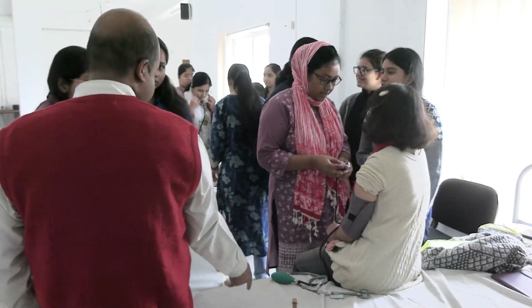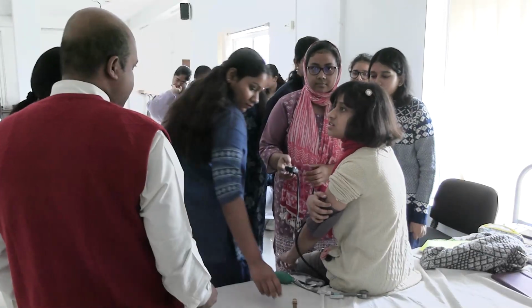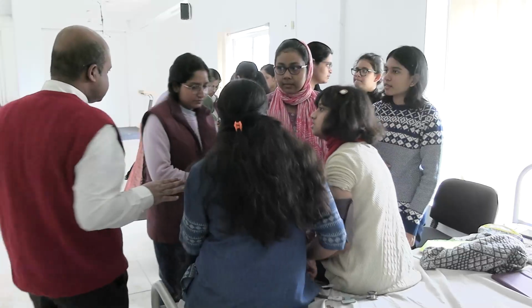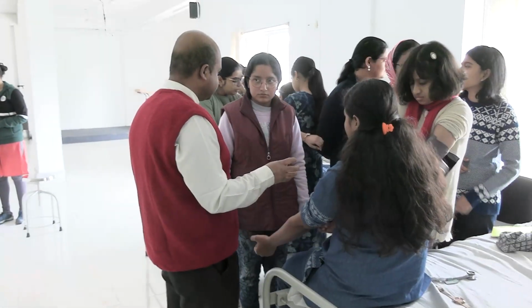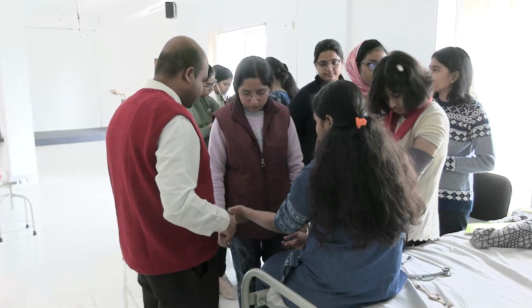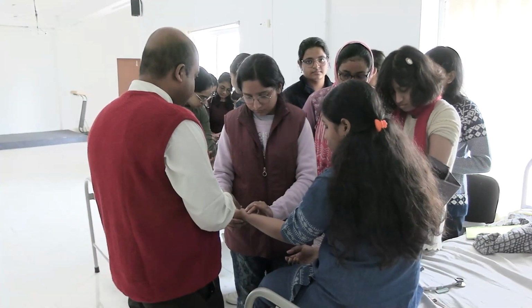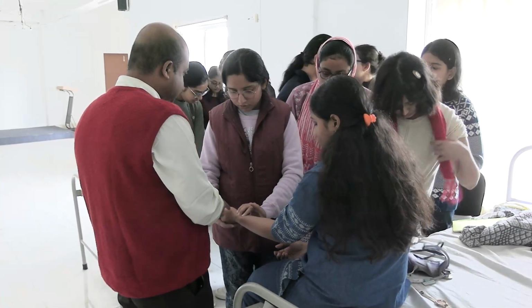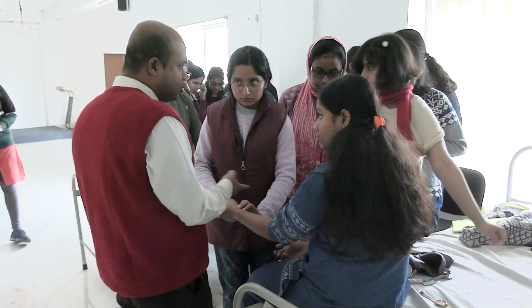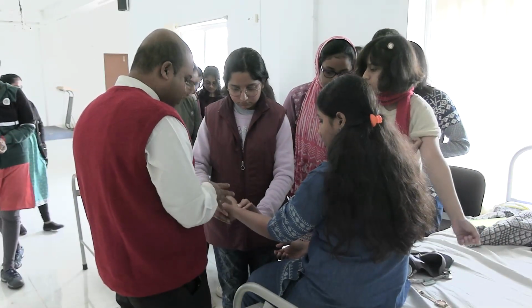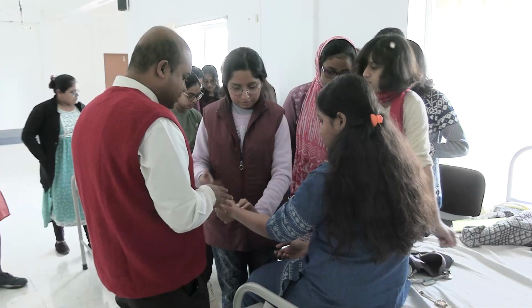Just show me, you sit. Suppose, just imagine a BP cuff is tied and you are inflating it with this hand. So where should your left hand be? And you should instruct the patient properly: semiflexion, semipronation. You do it yourself, see. Again, she is making a fist. I don't know why it has become a habit for you. No fist is needed. Semiflexion and semipronation.